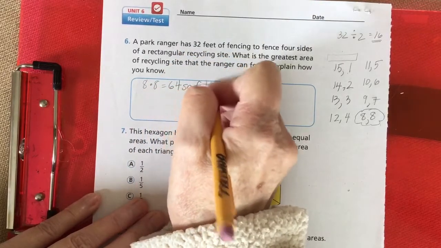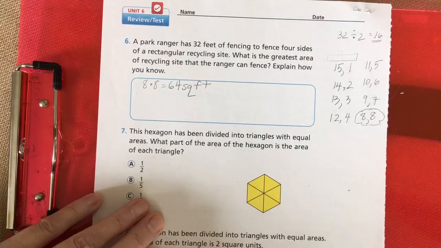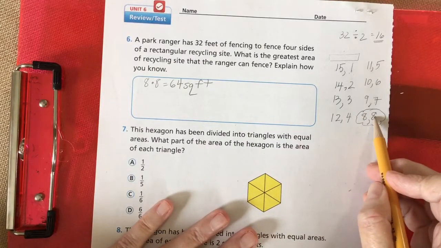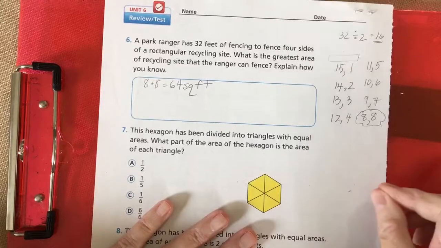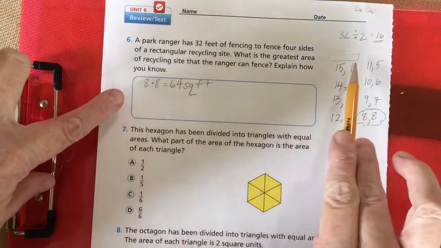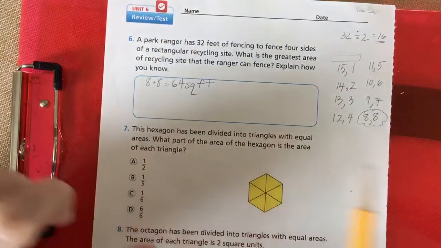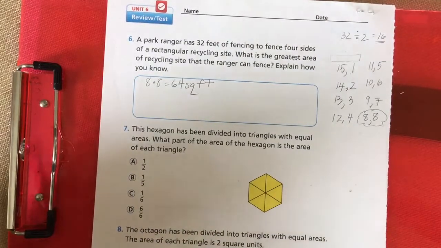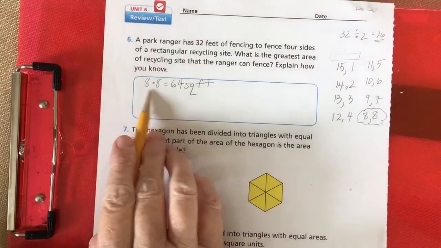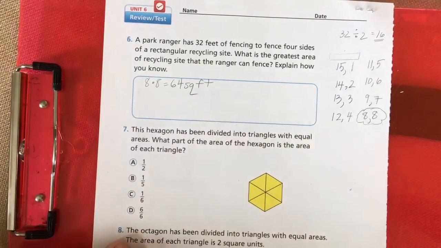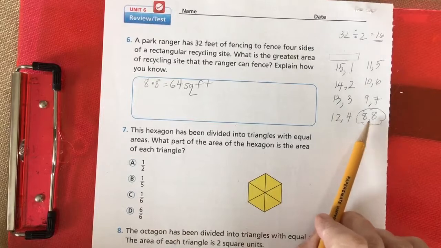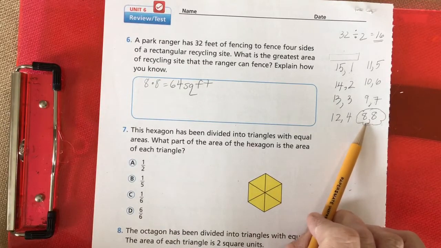Square feet. And once again, the closer the length and the width are to each other, the greater the area is going to be, okay? The farther apart the length and the width are from each other, the smaller the area is going to be. And this is for any rectangles with the same perimeter, okay? So I would say that I would do an 8 by 8. And again, the greatest area is going to be the rectangle that's closest to a square. And this one is a square. It's 8 by 8, okay?